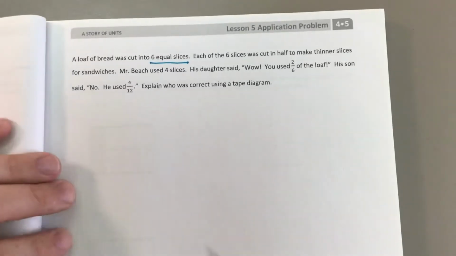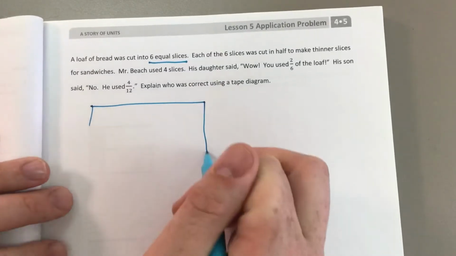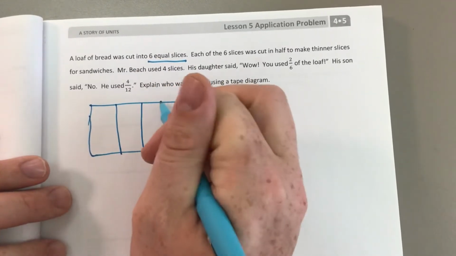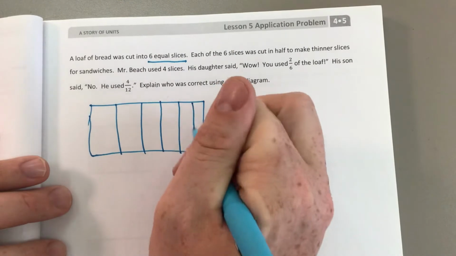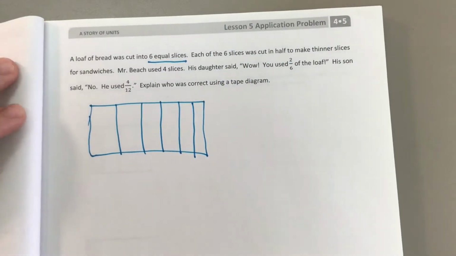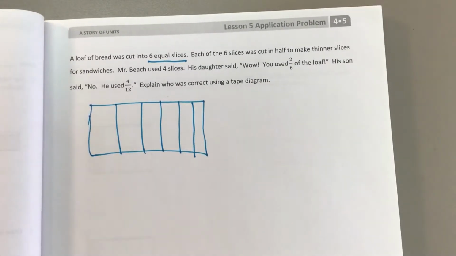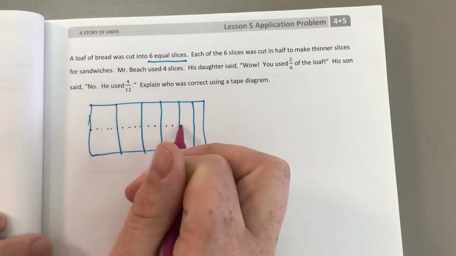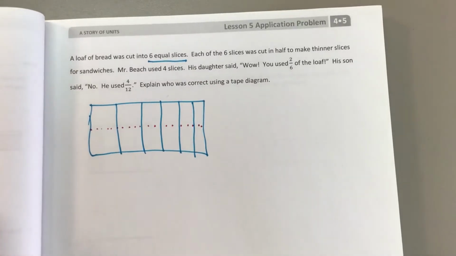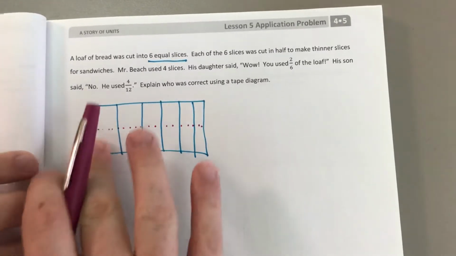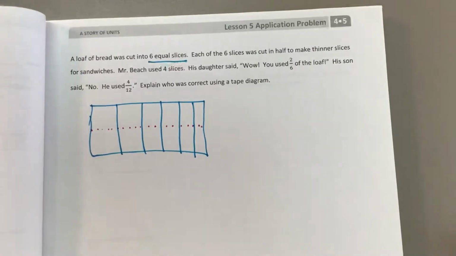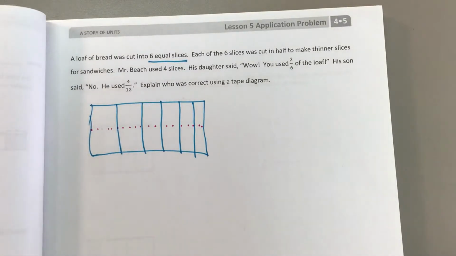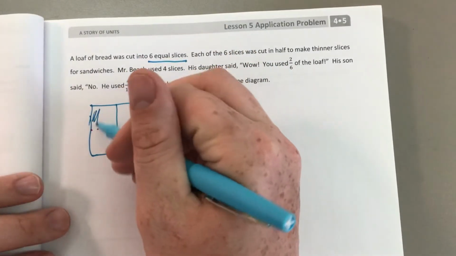So initially, I'm going to draw a tape diagram and cut it into 6 relatively even slices. At that point, I'm also going to cut it in half. From this point, I have these columns as well as these individual smaller squares. And Mr. Beach used 4 total slices.